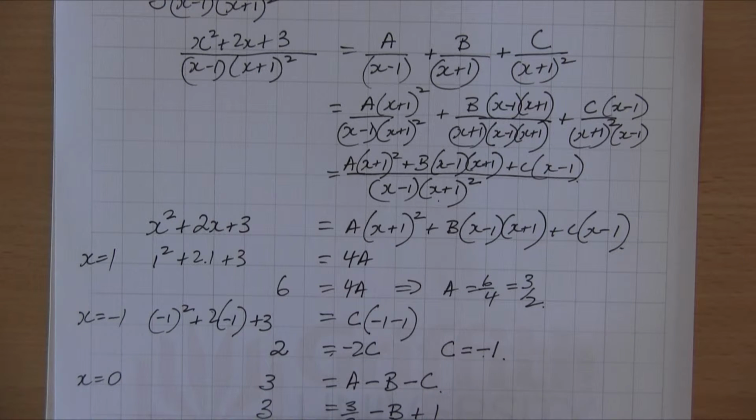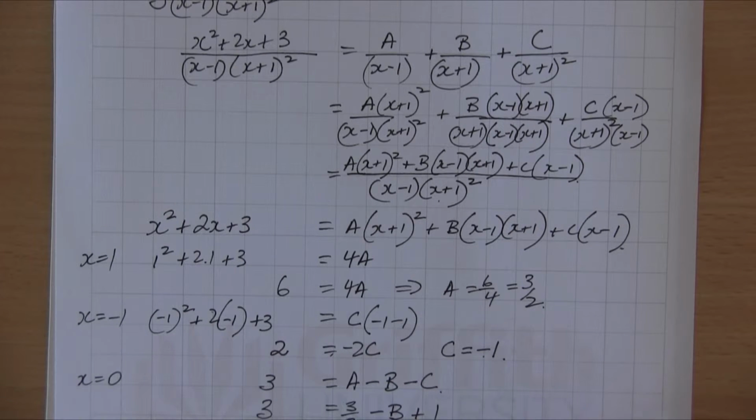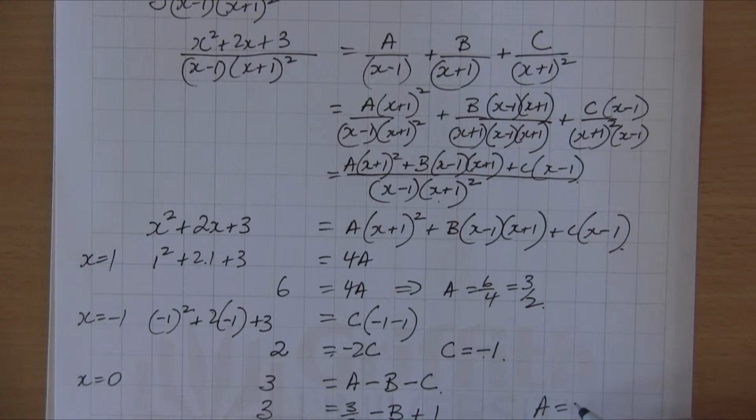So if we get b over to this side, 3 comes over to there, we get 3 on 2 plus 1 minus 3, which is equal to 2.5 minus 3, so we get -1/2. So b is equal to -1/2. So we've got a is equal to 3 on 2, b is equal to -1/2, and c is equal to -1.